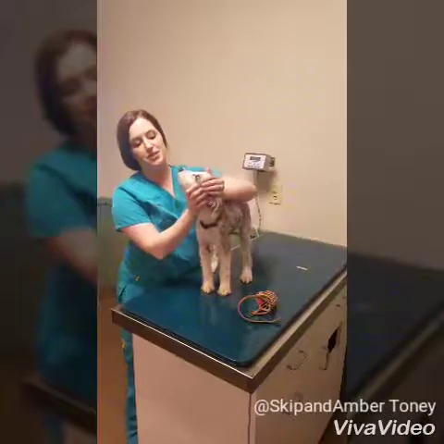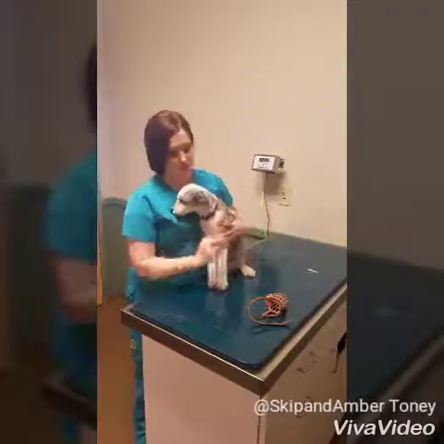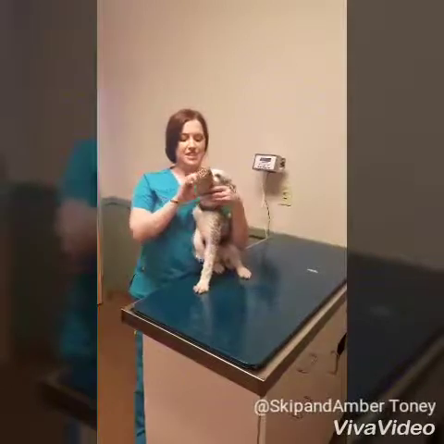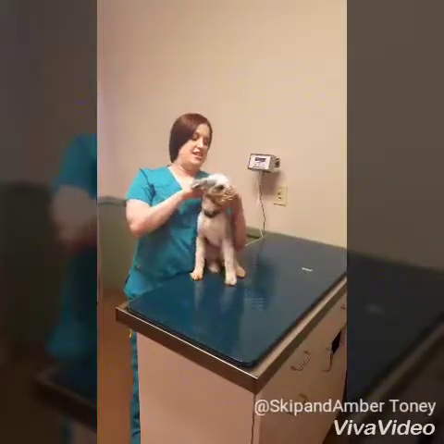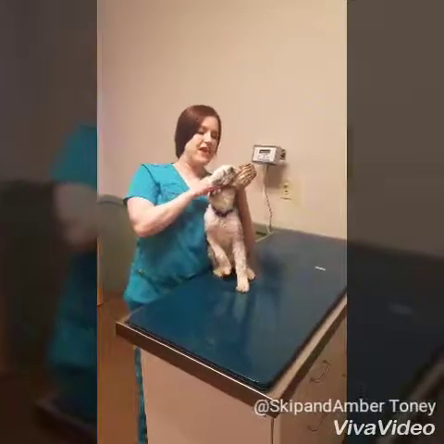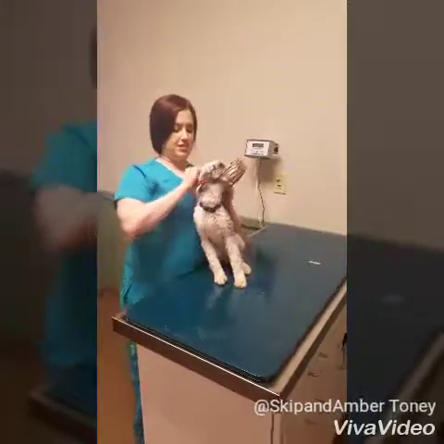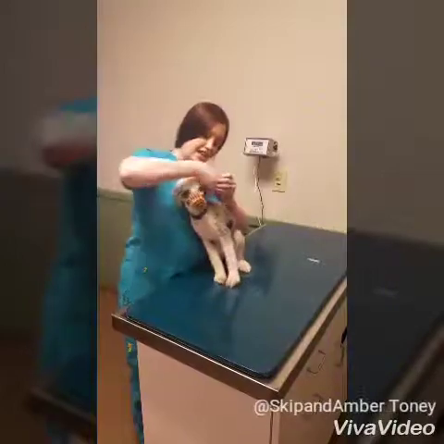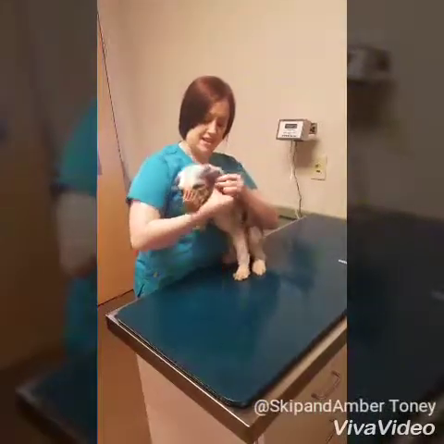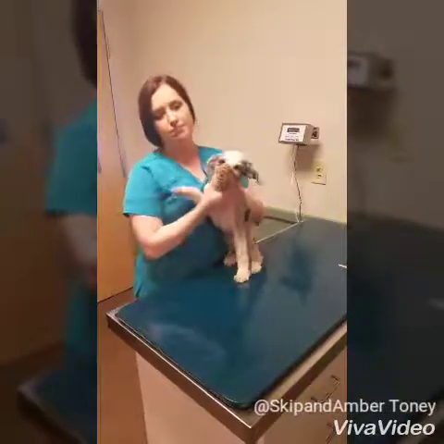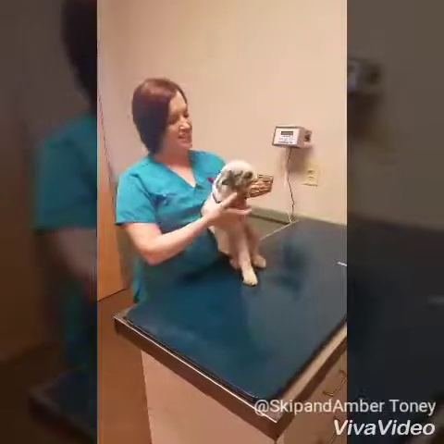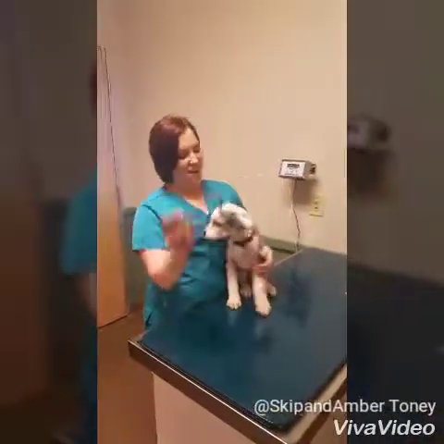I'm now going to demonstrate how to properly apply a muzzle. So you're going to place this over the patient's face, assuring that the nose is not pressed up against the front. You want it to fit comfortably. You're going to adjust the latch so that it's snug but not too tight. And then you close the buckle or attach the buckle, and it's just like that. She doesn't like it, but okay, you did good.